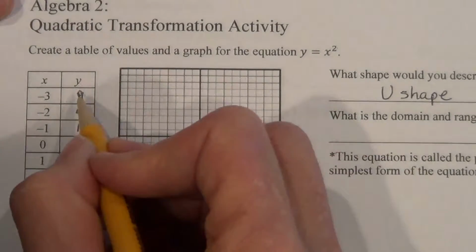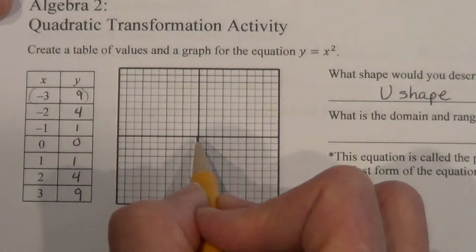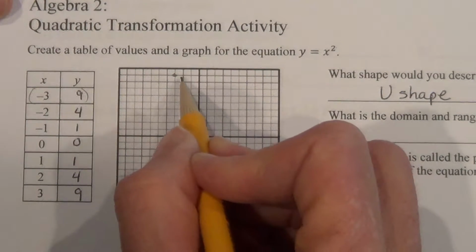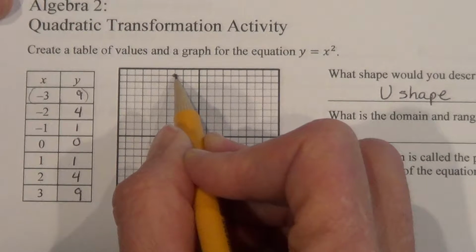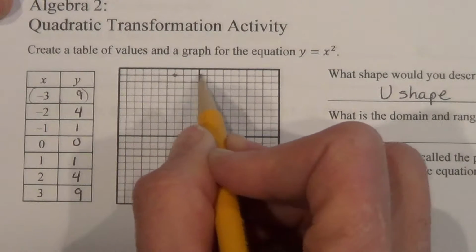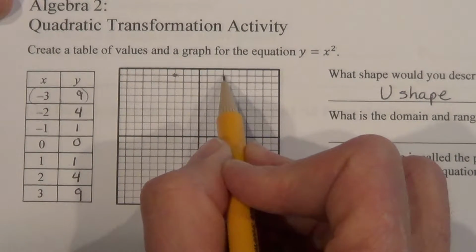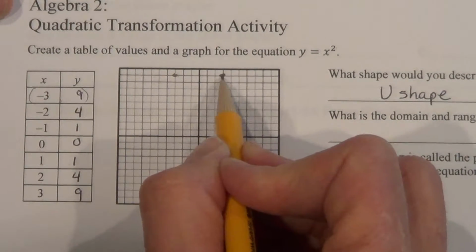So when we come over and plot these as points, we go -3 up to 9. Now I find on this one it's a lot easier just to plot the symmetrical point at the same time. Since we know -3 is 9, we already know from our table +3 is 9, I just put them right across from each other.